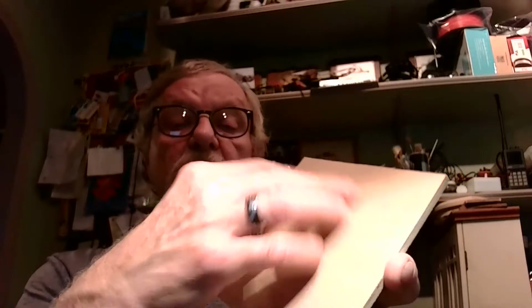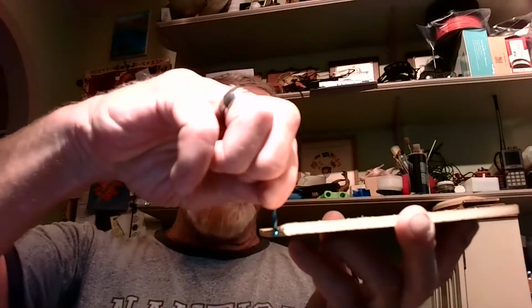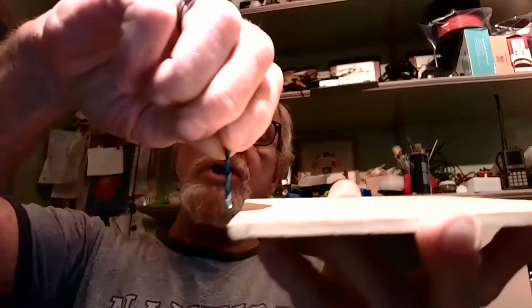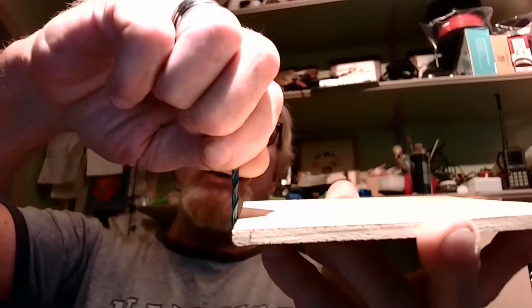It's going to be ragged on the top side. I mean, real ragged, because the flutes are lifting the material up as it's turning, and you'll get fuzz.